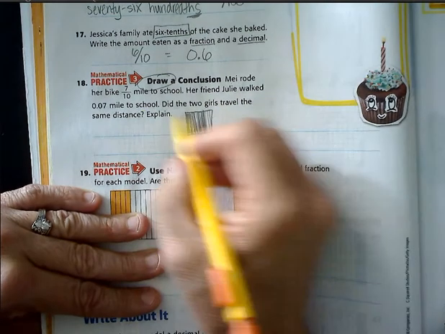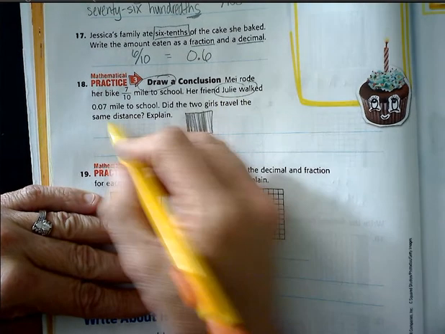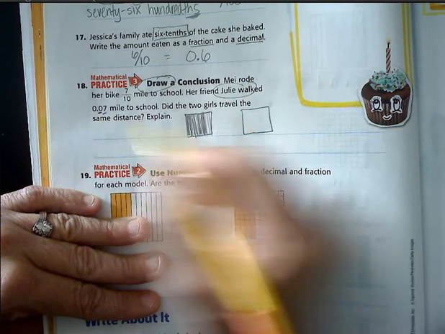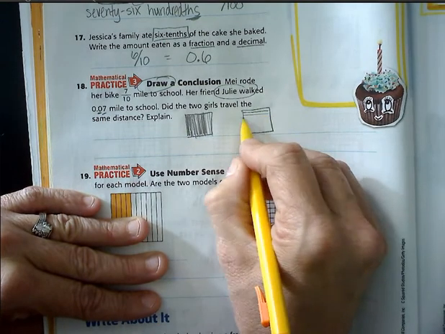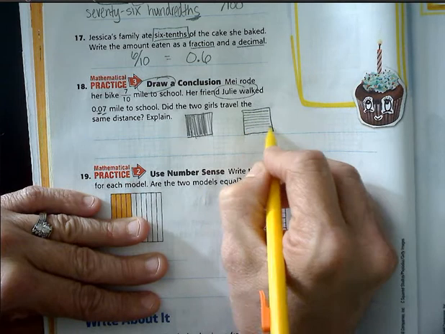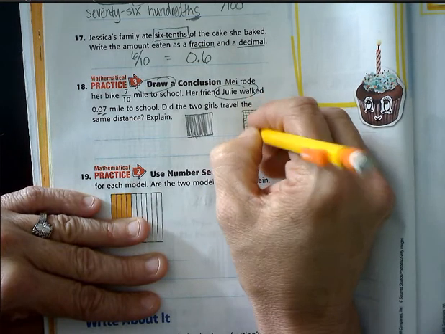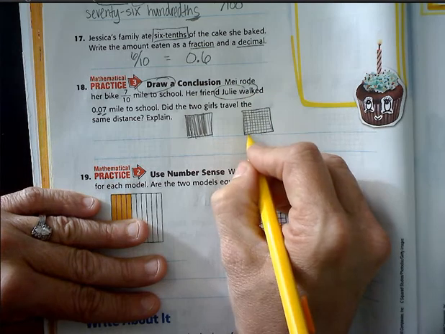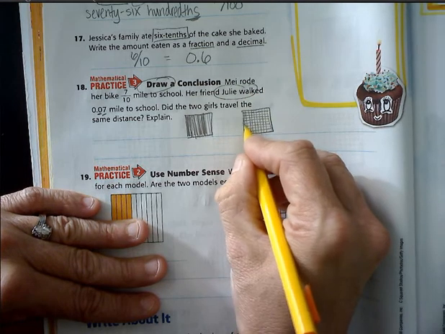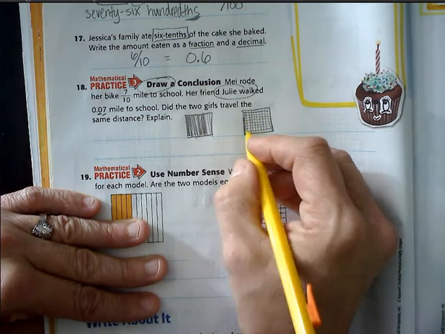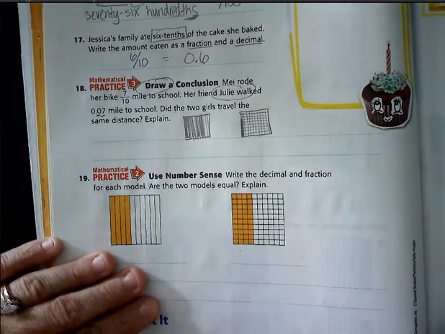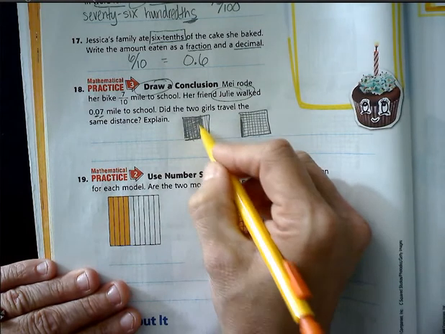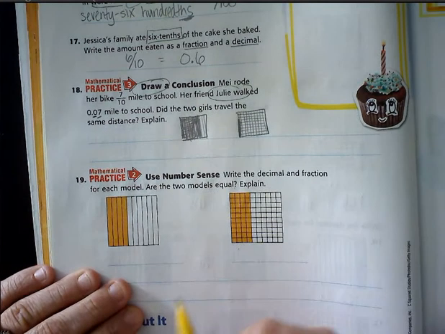And her friend Julie walked 7, not out of tenths, but out of hundredths. So we've got to draw this one. 1, 2, 3, 4, 5, 6, 7 hundredths. So this is how much May went, and this is how much Julie walked.